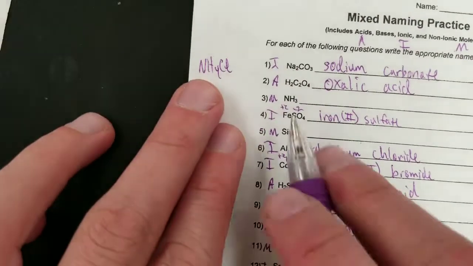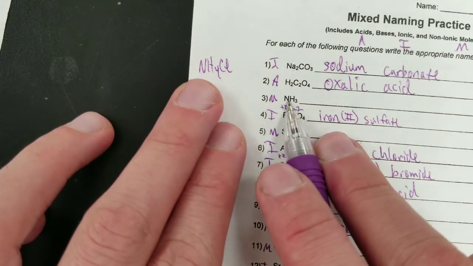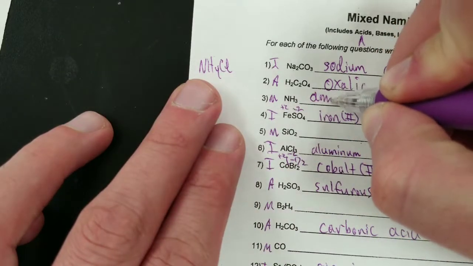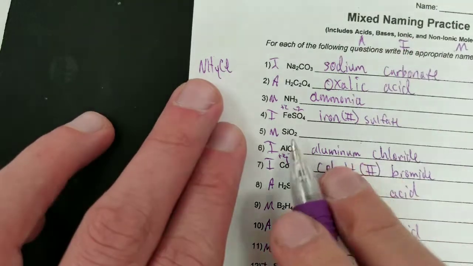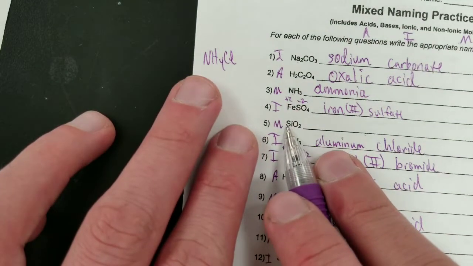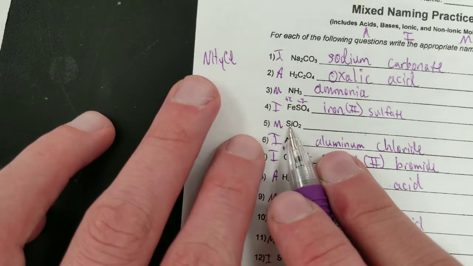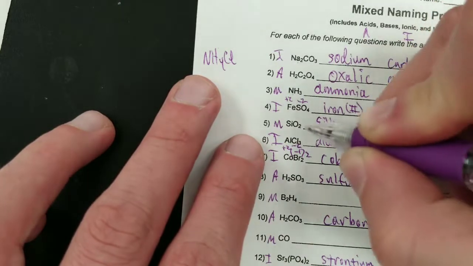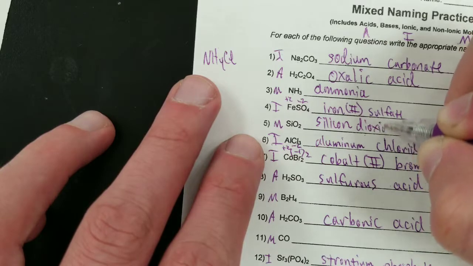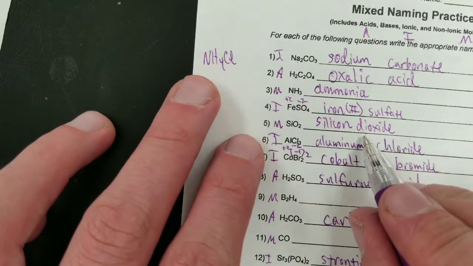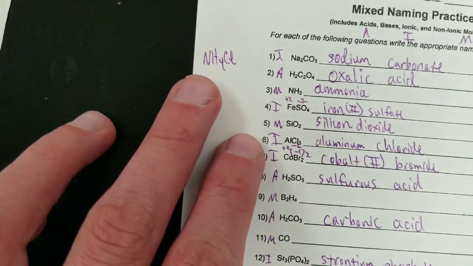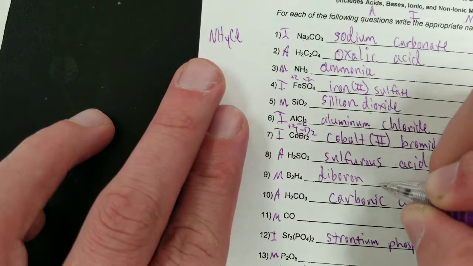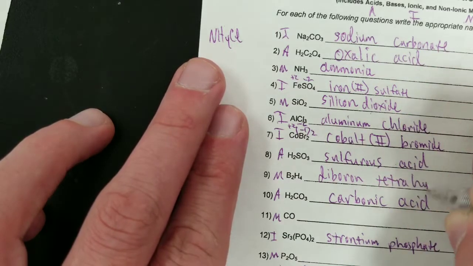Now for the molecular ones. You have to memorize this one. Yes, technically you call it nitrogen trihydride, but this is a special one. You have to memorize it's ammonia, a non-standard name. Here, silicon, because you never use mono if there's just one of the first element. You only use mono if there's one of the second one. So silicon dioxide. These Greek prefixes such as mono or di or tri are only for the molecular ones. Okay, let's see. Diboron tetrahydride.